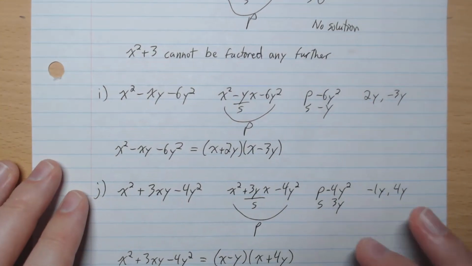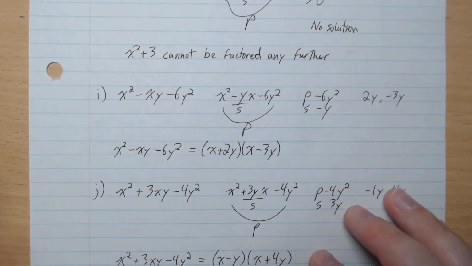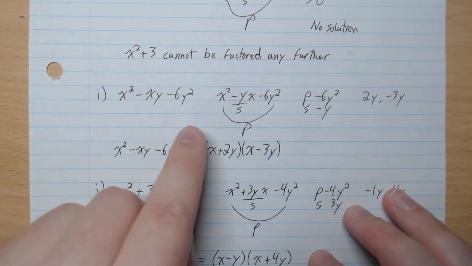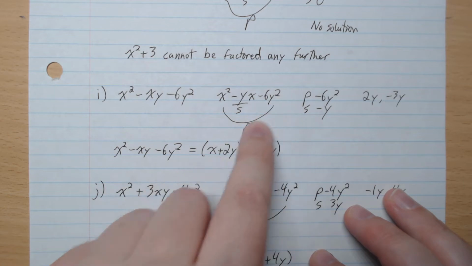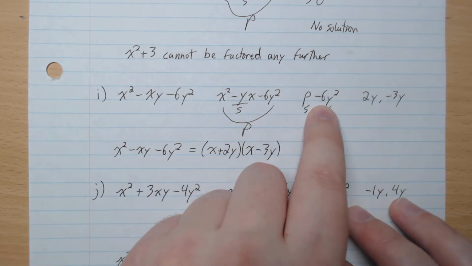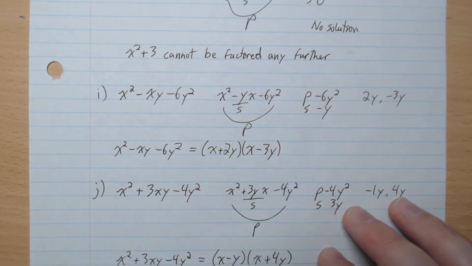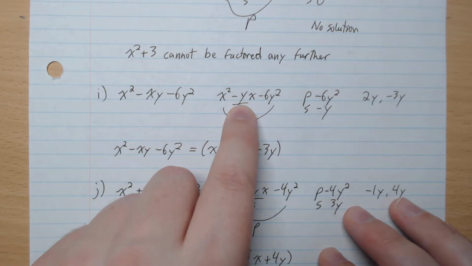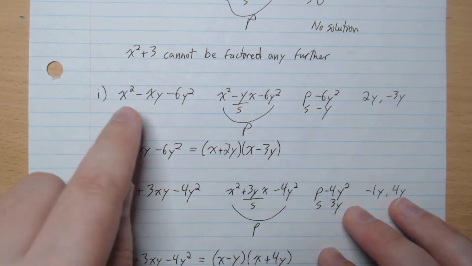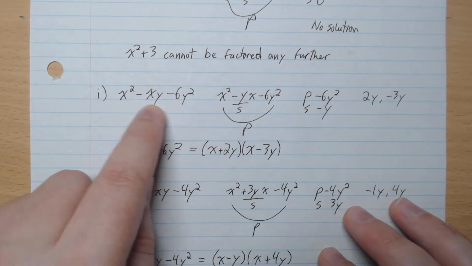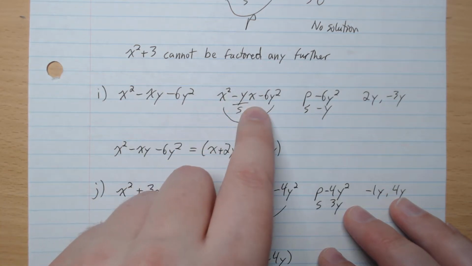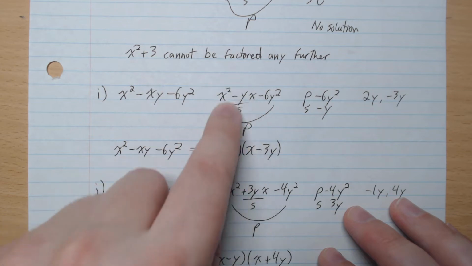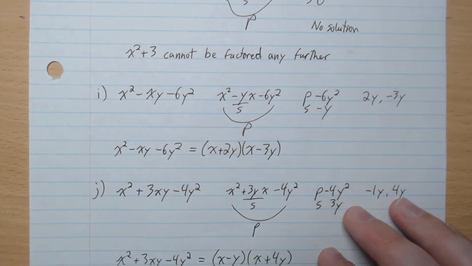Okay, I. So this one's a little tricky, but it's still the same method. So here we have 1 times negative 6y squared, right? Like that. So we write that down, product, negative 6y squared. Negative y here is our sum, right? Notice that the negative y is the coefficient. So I rewrote it so that you'd see it, negative yx, like that. The negative y is the sum, that's the coefficient.